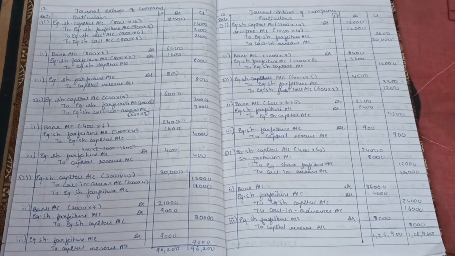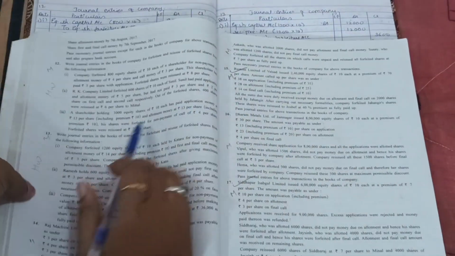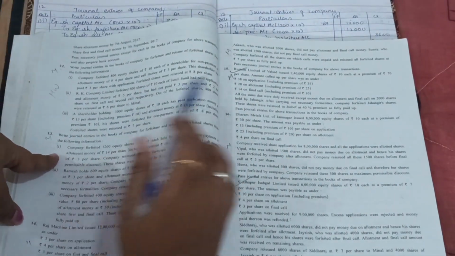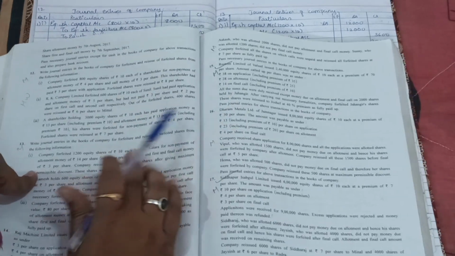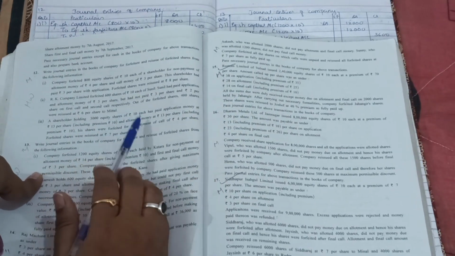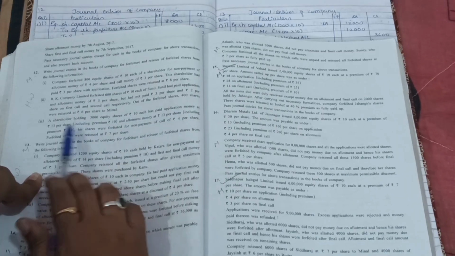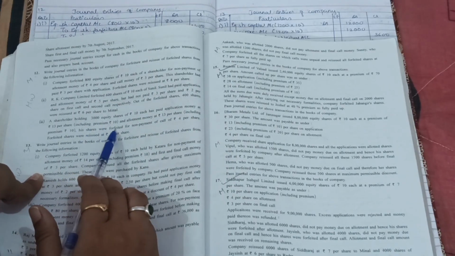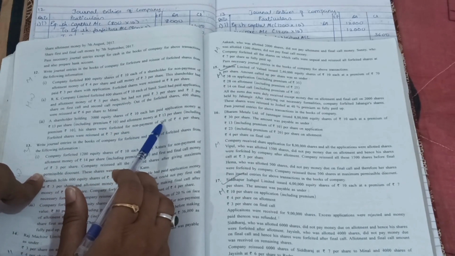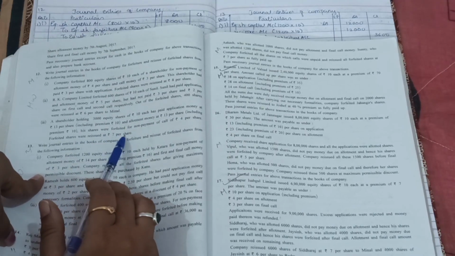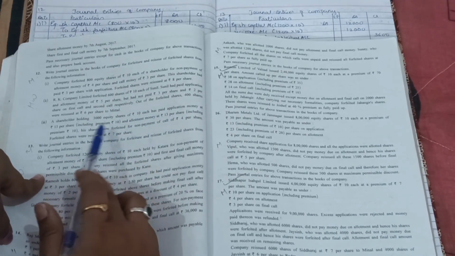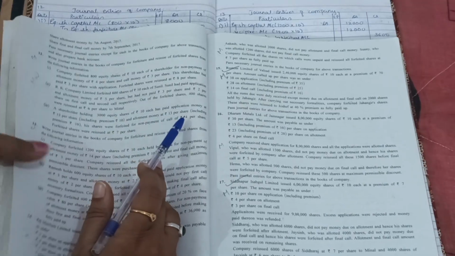Point number 3. A shareholder holding 3000 equity shares of 10 each has paid application money at 13 per share including premium, and allotment money at 13 per share including premium. His shares were forfeited for non-payment of call of 4 per share. Forfeited shares were issued at 7 per share. Means a total of 6 rupees is paid and 4 rupees is remaining.